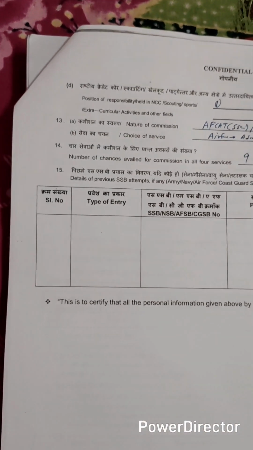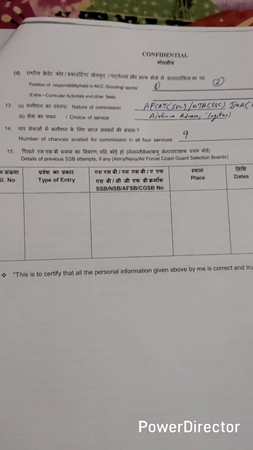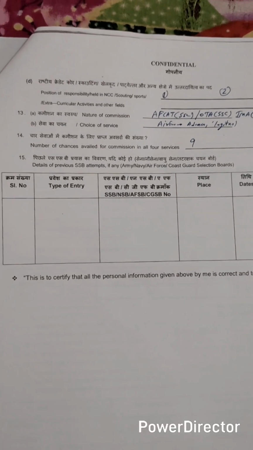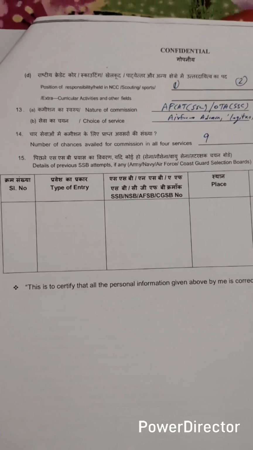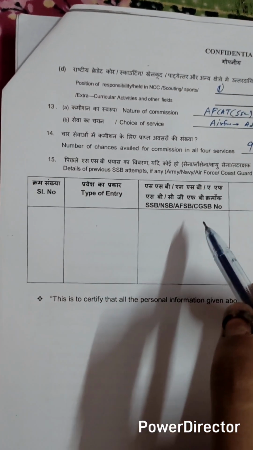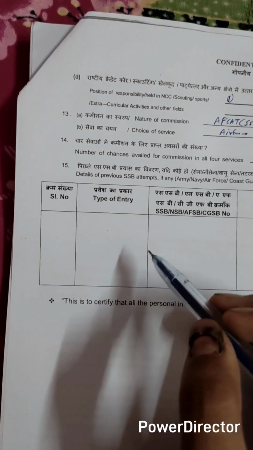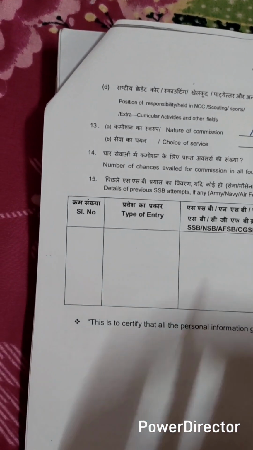Now the 15th part, details of previous SSB, if any, Army, Navy, Air Force, Coast Guard. This option needs to be filled by asking them, because in some places you need to write only the attempts of your own conference. The screen out attempts need not be written in these columns. So you need to ask before filling these columns.